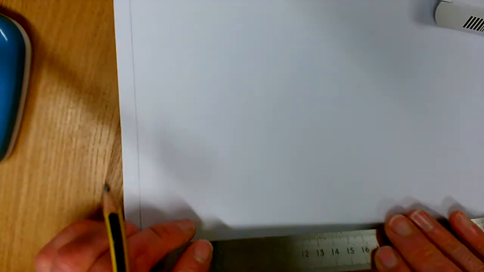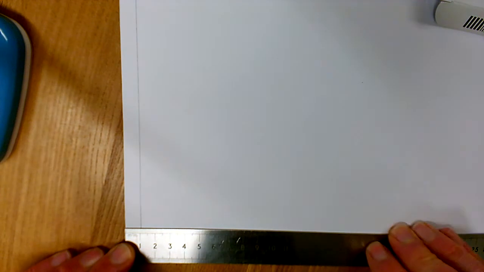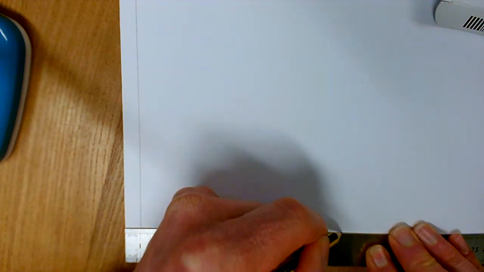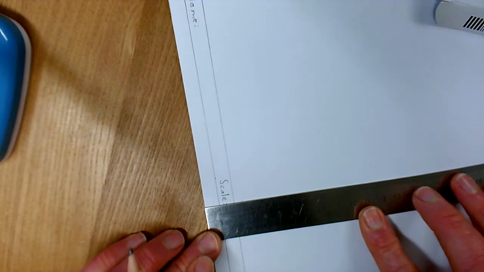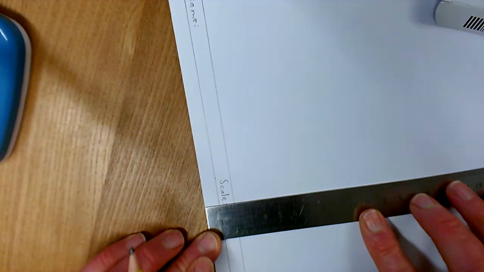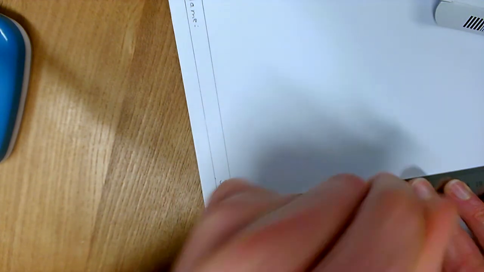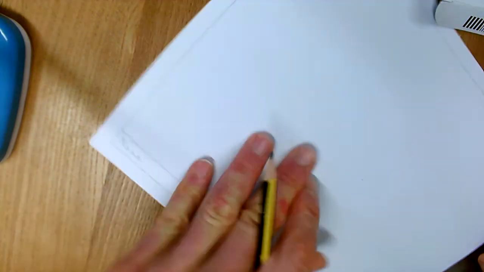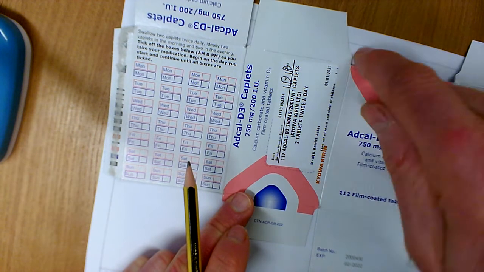So I'm going to measure and find the centre of the page. Okay, so that's 100, that's just under 300, so that's 350, something like there. And then the width of my page is 210, so that's 105, so the centre of the page is roughly where that dot is. Okay, that's the centre of my page. So that's where that line is going to run.